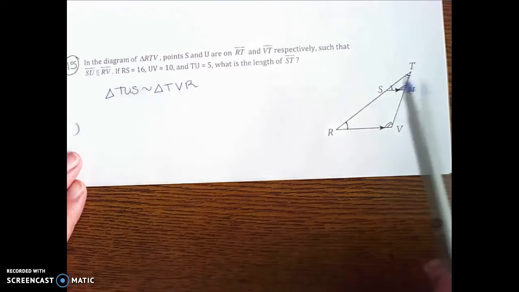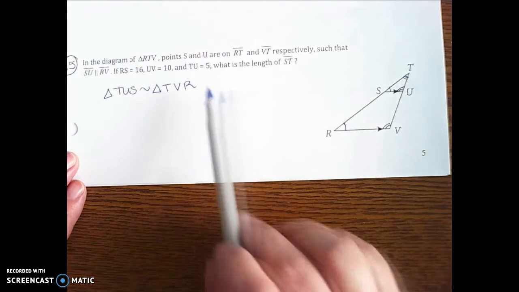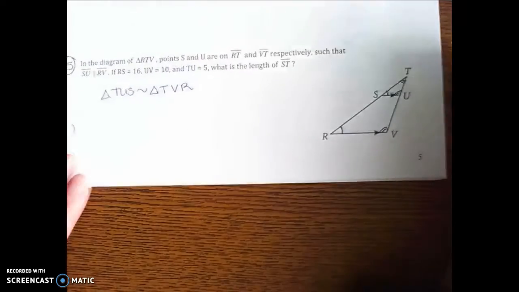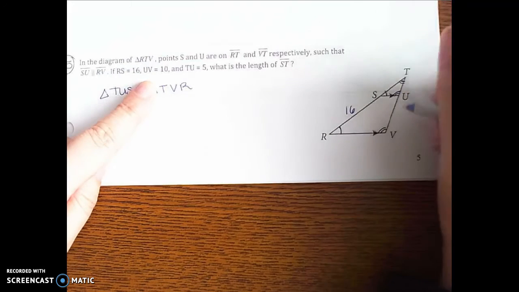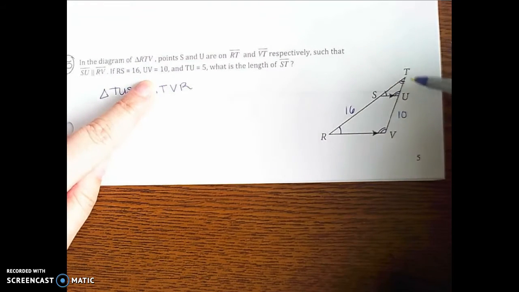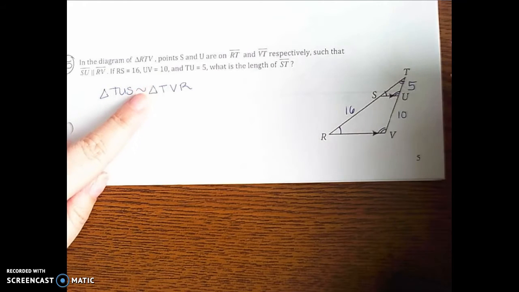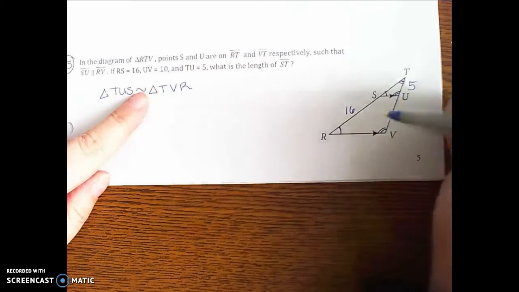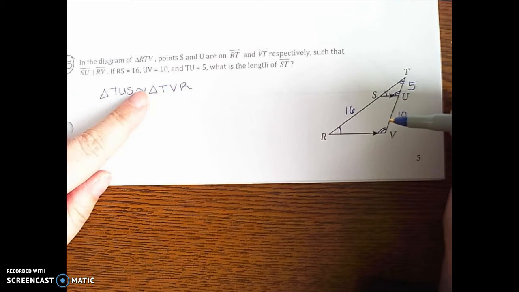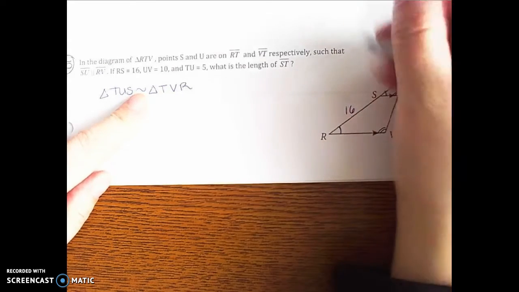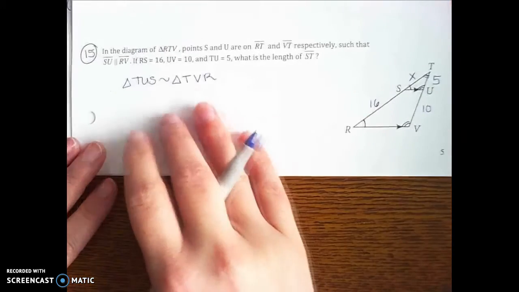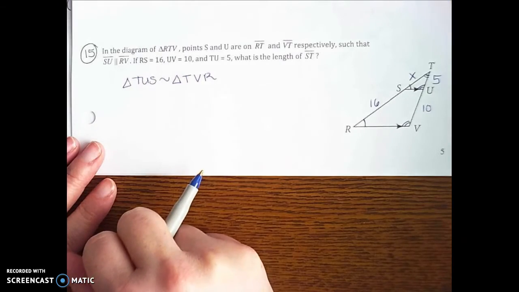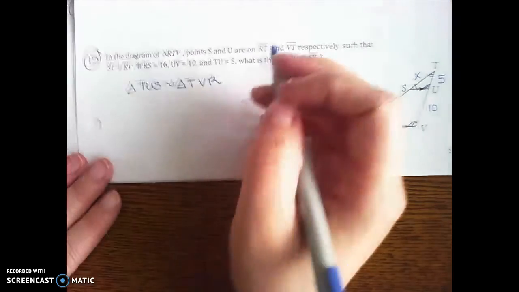I am going to label the lengths that were given to me in the problem. So RS is equal to 16, UV is equal to 10, TU is equal to 5. And we want to find the length of ST. So one of the things that you guys keep forgetting is labeling in your diagram what X is. If I want to solve for ST, I'm going to put an X by ST. Okay. Now at this point, because it's all about sides, I'm going to write my corresponding sides that are in proportion. So I'm going to set up my equal scale factors.